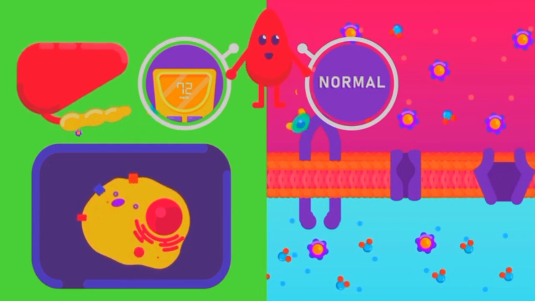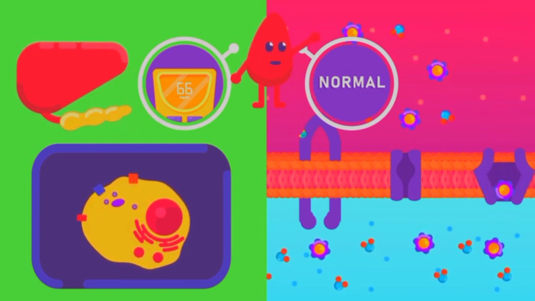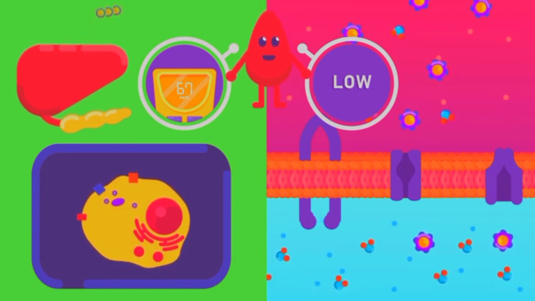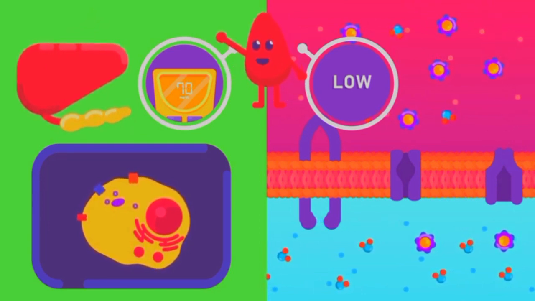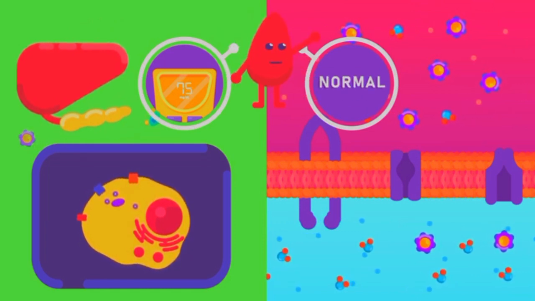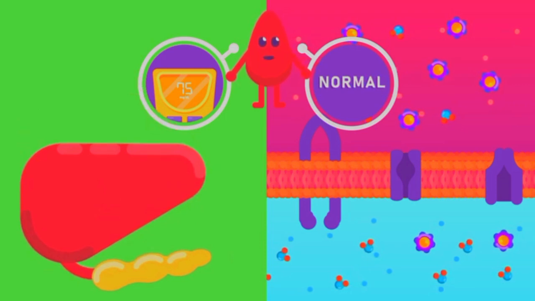The pancreas will secrete less insulin when the blood sugar level is low. It decreases the glucose metabolism and gives the chance for sugar level to increase and return the blood sugar level to normal. People with diabetes are having problems in their pancreas.